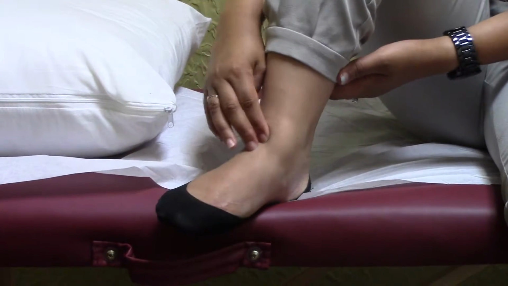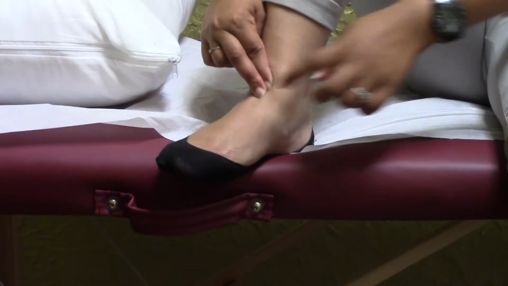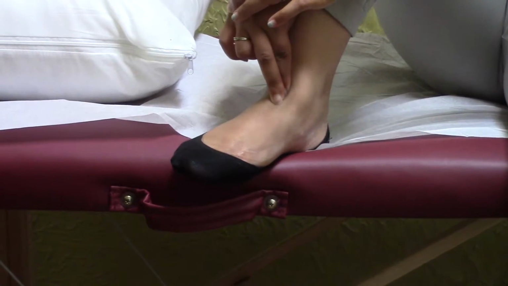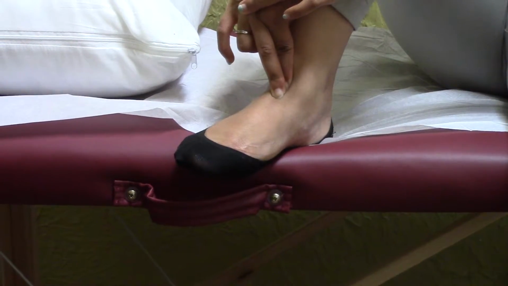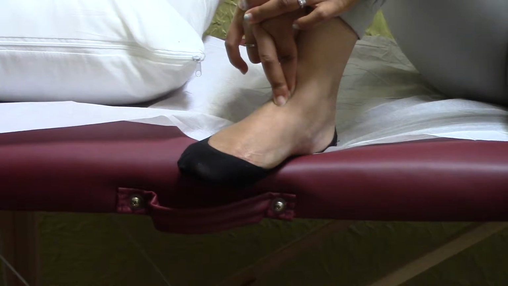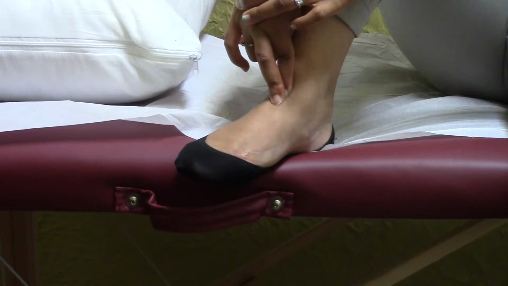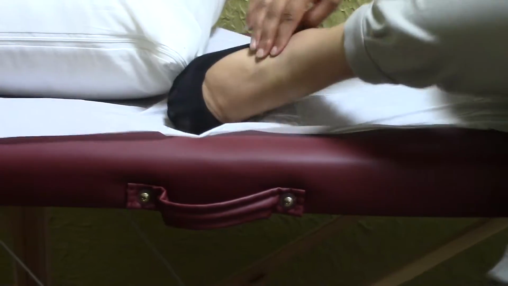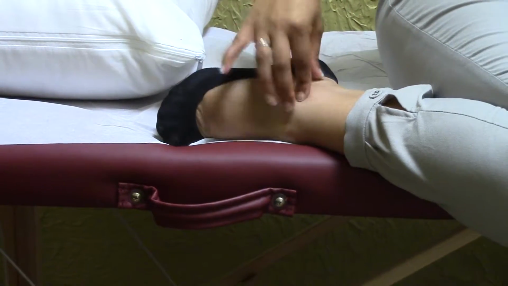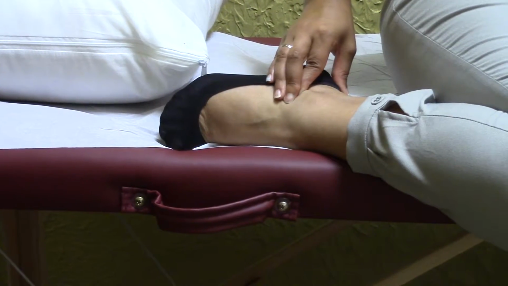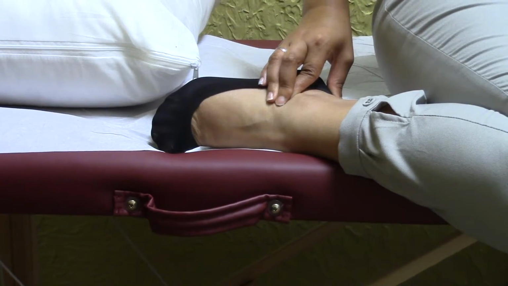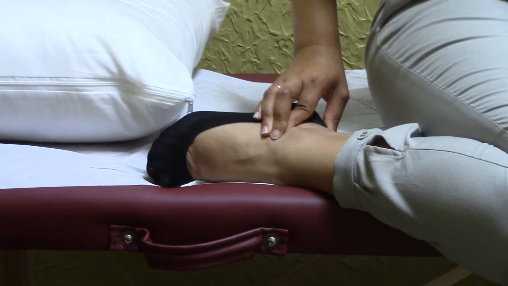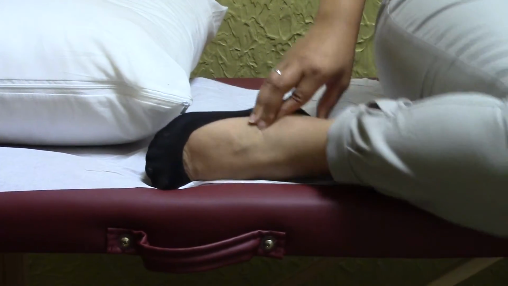That's the first one. The second one is here, on the top of the ankle. Again, you're going to press 15 seconds and hold it. And then the last one is on the outside of the ankle. So outside of the bone, same thing, I'm going to press and hold for 15 seconds. So these are acupressure points you can do at home as well.